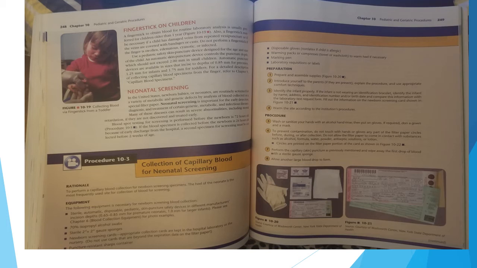An automatic skin puncture device controls the puncture depth, which should not exceed 2 millimeters in small children. Automatic puncture devices are available in sizes that incise depths of 0.85 millimeters for preemies, 1.25 millimeters for infants, and 1.75 millimeters for toddlers. For a detailed description of collecting capillary blood specimens from the finger, refer to Chapter 9, Capillary Blood Specimens.